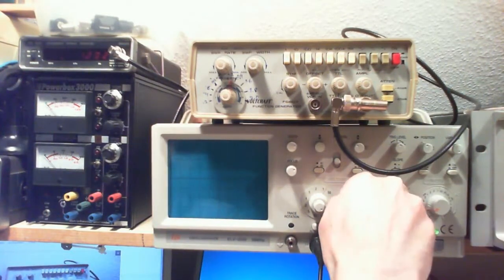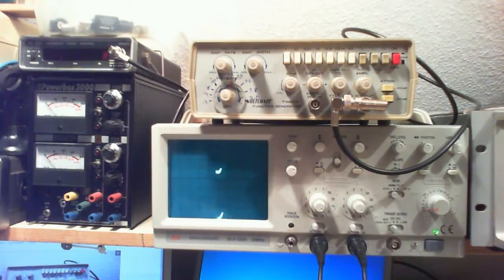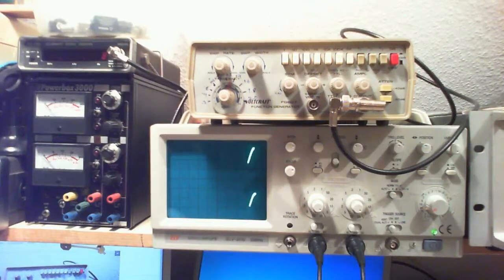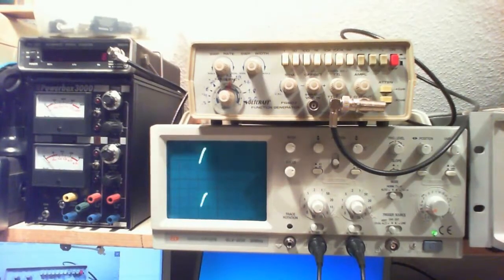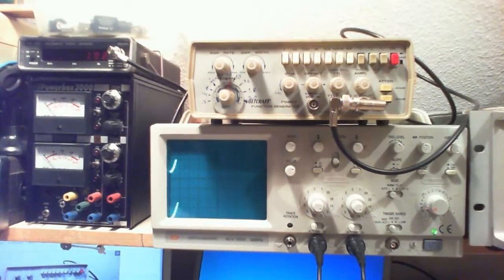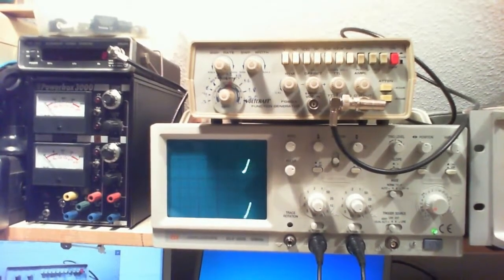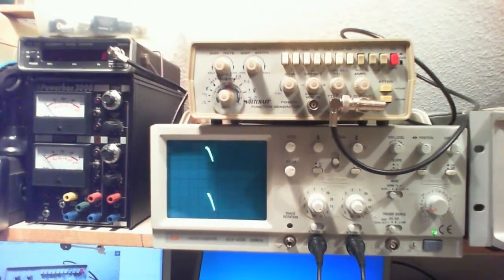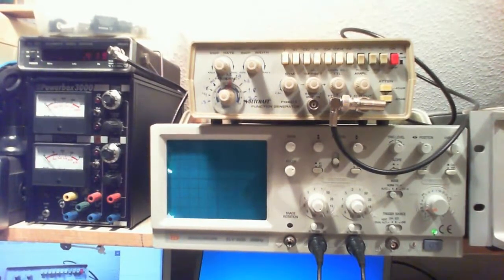This is my input and output. Now I'm going to do this experiment again, and this time I'm going to note down some values and see what we can do with the data. I will put this circuit over here and get some data from this experiment.